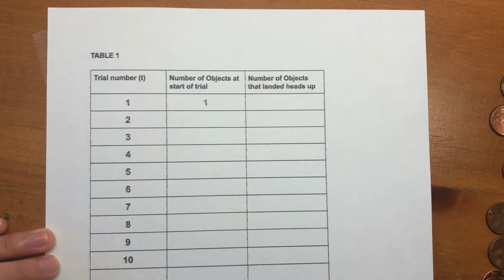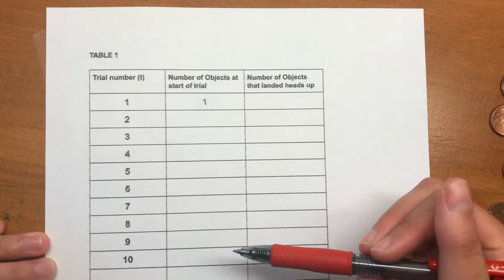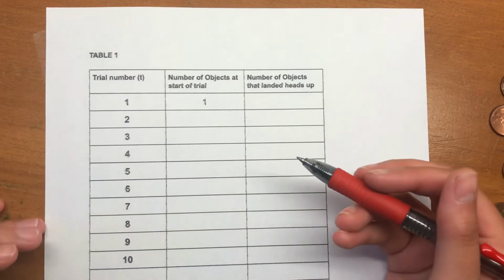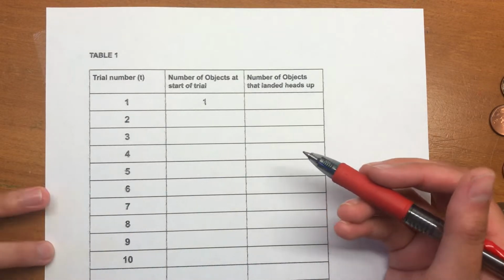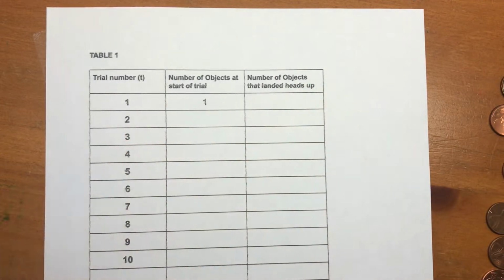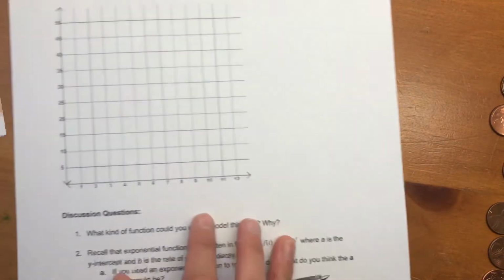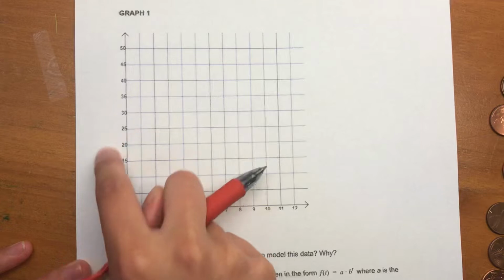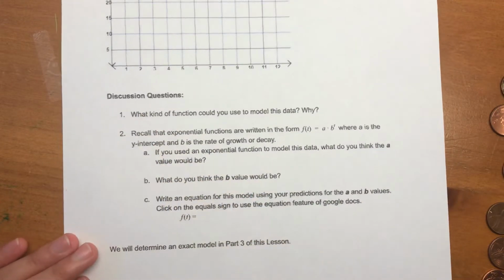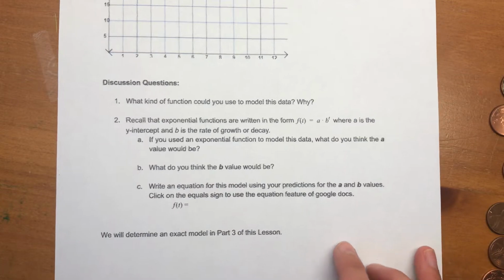So today we're talking about this coin toss experiment. And what you can do is you can either print this out, work this in Google Docs, or write it on a separate sheet of paper, take a picture to turn it in. So what you'll be doing today is filling out this table in Google Docs or on a piece of paper, and also plotting points on this graph and answering these discussion questions. Okay, so that's an overview for what you're going to be doing today.